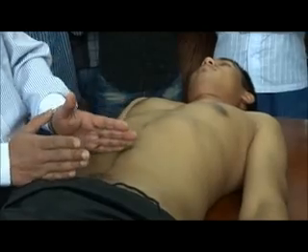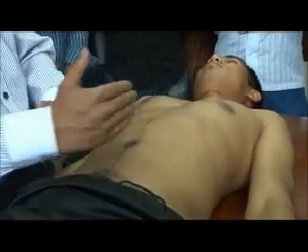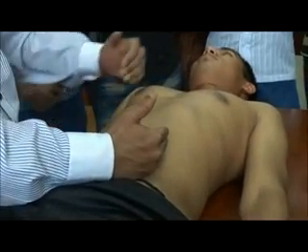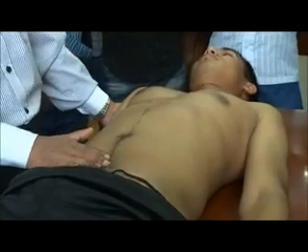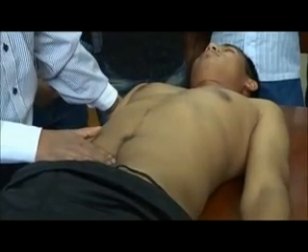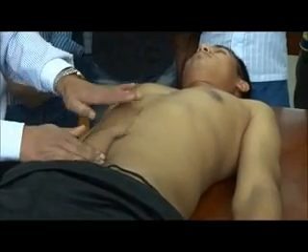And below the transtubercular line, in between the mid-clavicular lines, we find the hypogastrium. So this is the epigastrium, umbilical region, and hypogastrium.